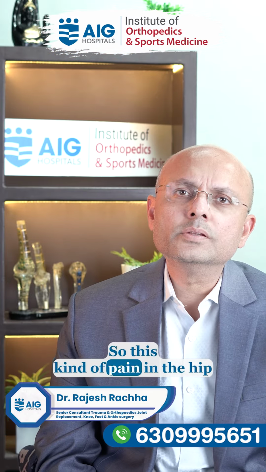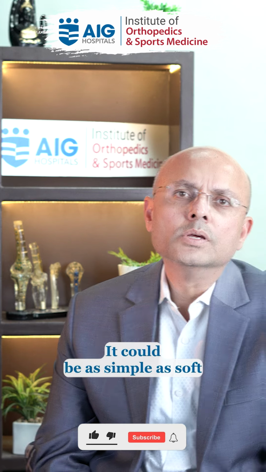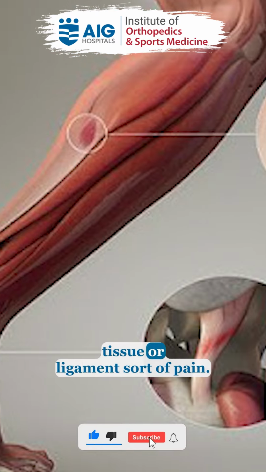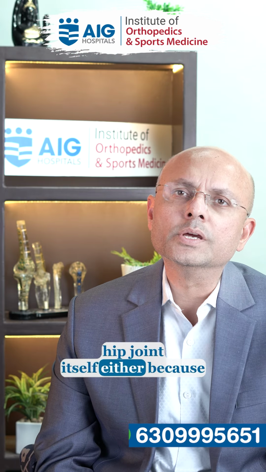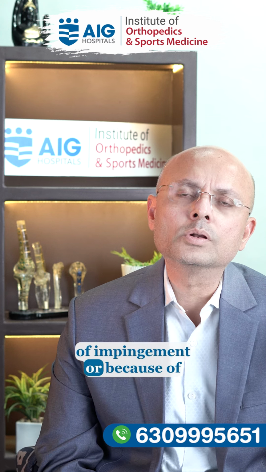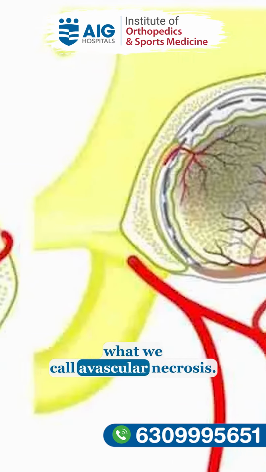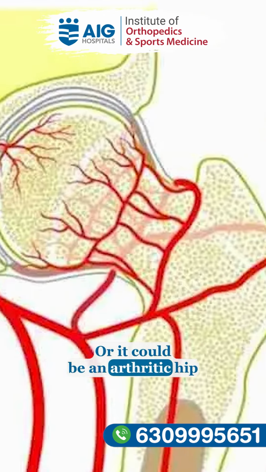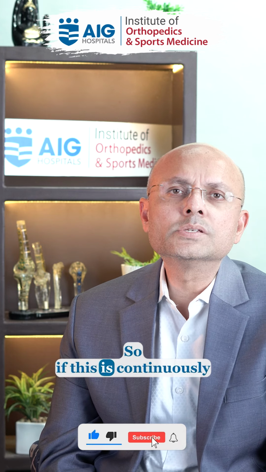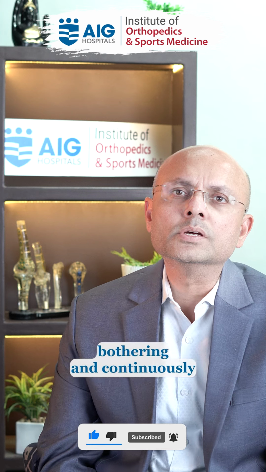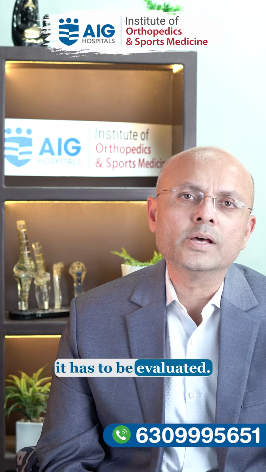So this kind of pain in the hip can be of various reasons. It could be as simple as soft tissue or ligament pain, or it could be deep within the hip joint itself, either because of impingement or because of any damage to the head, what we call avascular necrosis, or it could be an arthritic hip, where arthritis is the degeneration of the hip joint. If this is continuously bothering, persisting and aggravating, then it has to be evaluated.